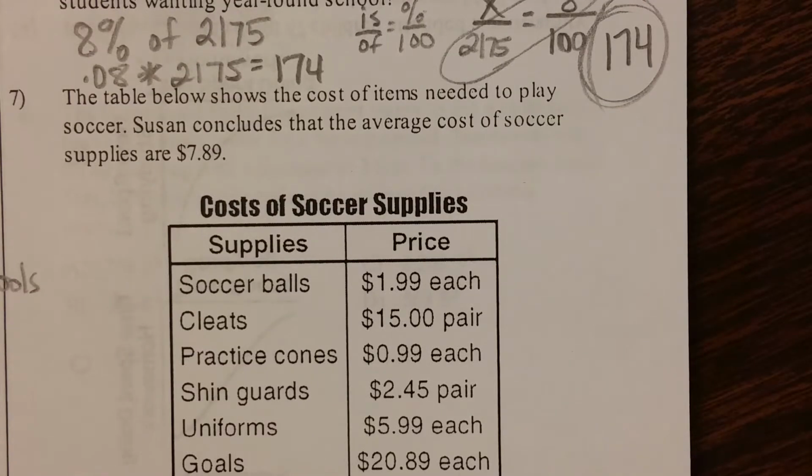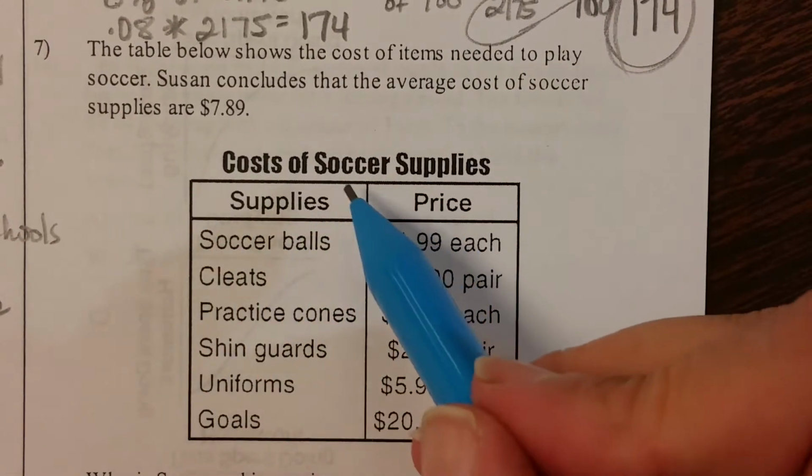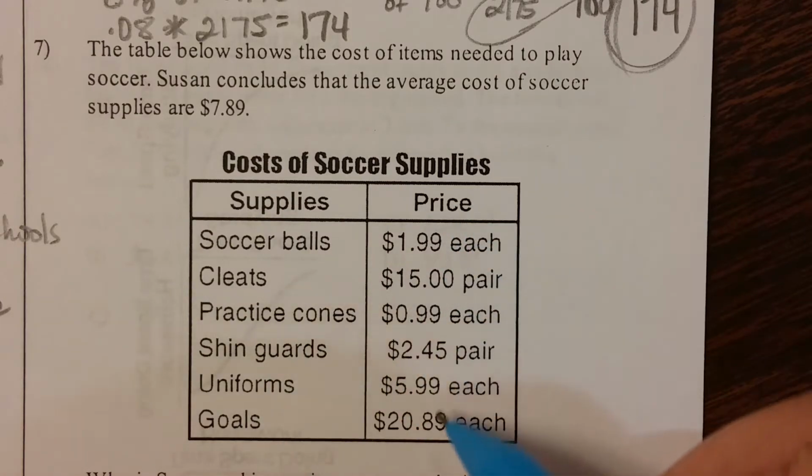Problem number 7. The table below shows the cost of items needed to play soccer. Susan concludes that the average cost of soccer supplies is $7.89. So I'm looking at the list here. Cost of soccer supplies. These are the actual supplies, and these are how much they cost.